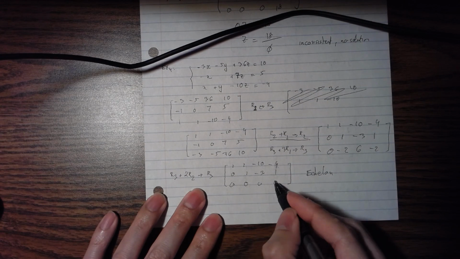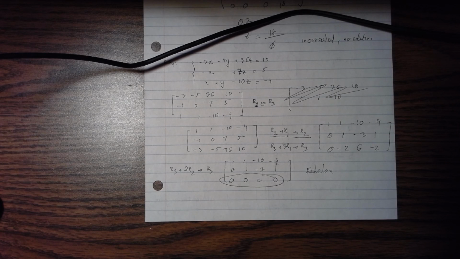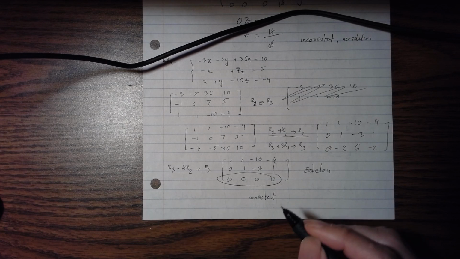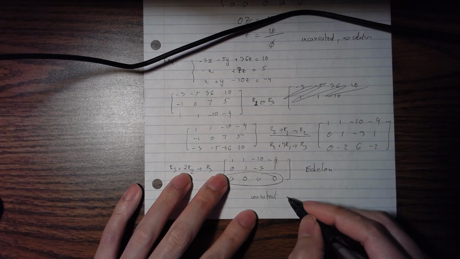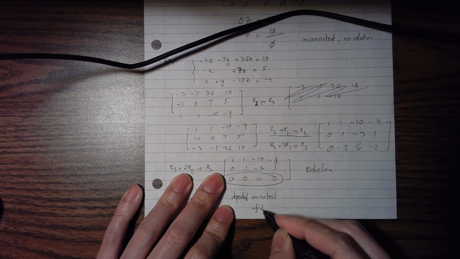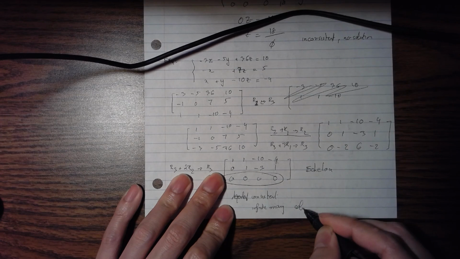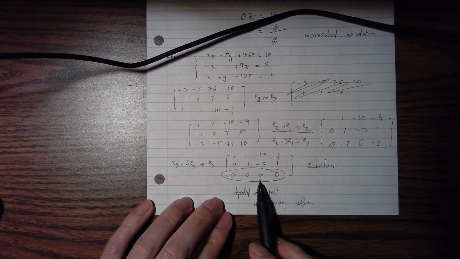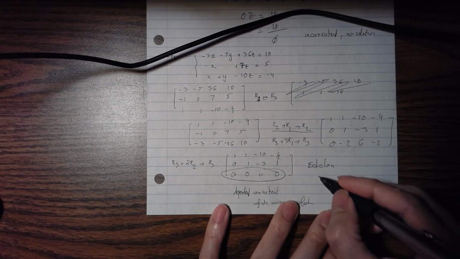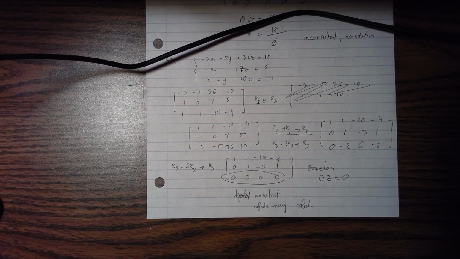You see at the bottom over here is 0. This is consistent, and this is consistent dependent. So we're gonna have infinitely many solutions. Just think about it, you can write 0z equals 0, right? It makes sense no matter what value of z. So z can be anything, y can be anything, so you have infinitely many solutions.